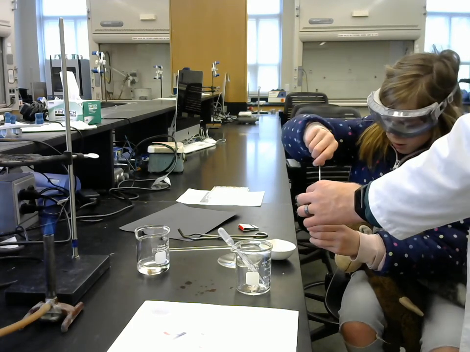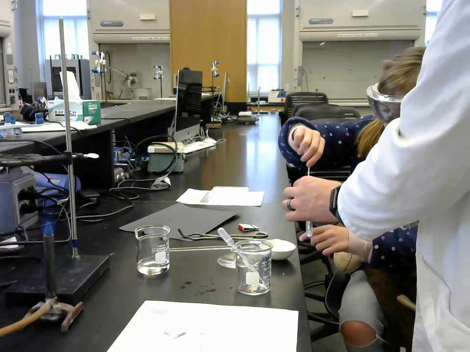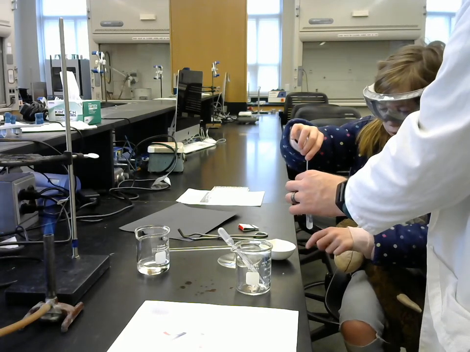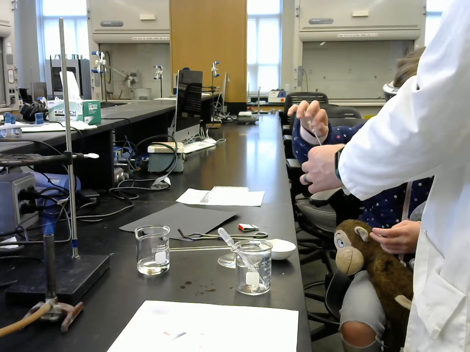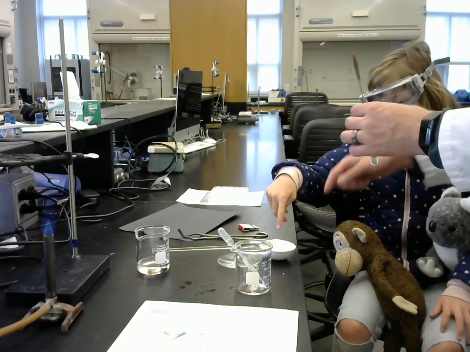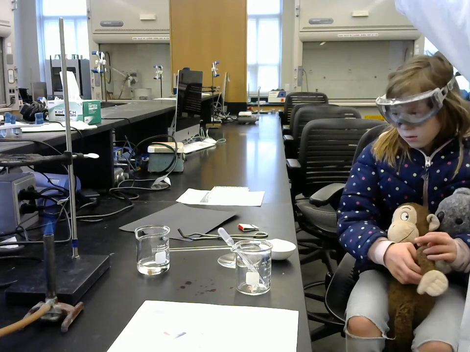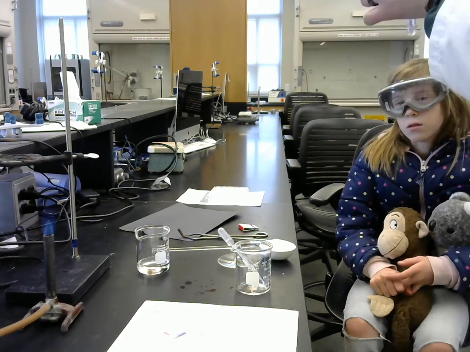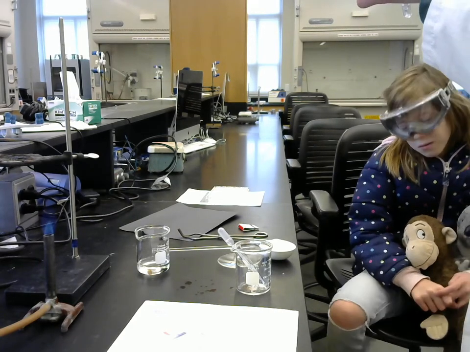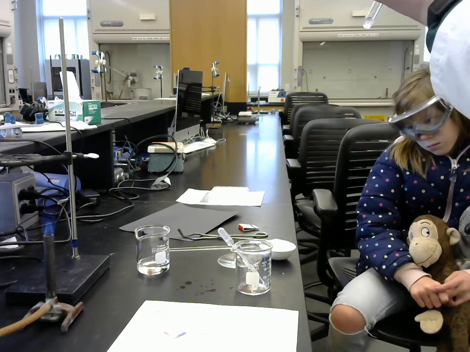How did the liquid stuff turn into solid? Yeah, good question. When all of the water evaporated away, then the stuff that was dissolved inside of it got left behind.